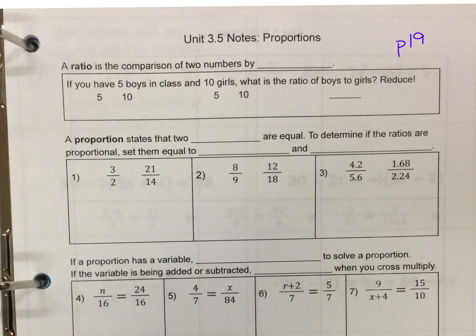These are your 3.5 notes. It's on page 19. We're going to talk about proportions and ratios. A ratio is the comparison of two numbers by division. There are 3 ways that we write ratios.